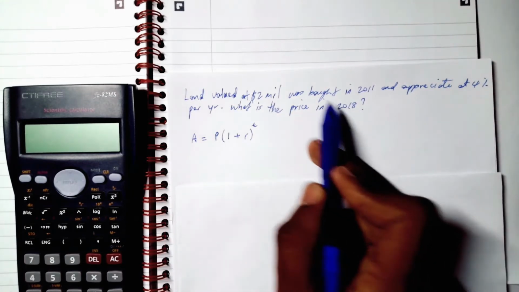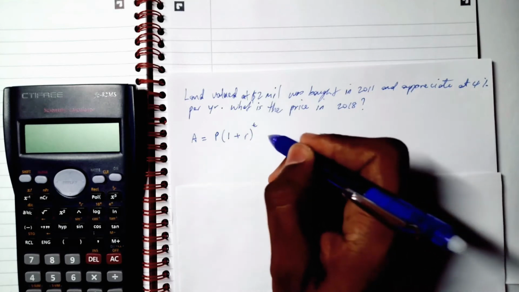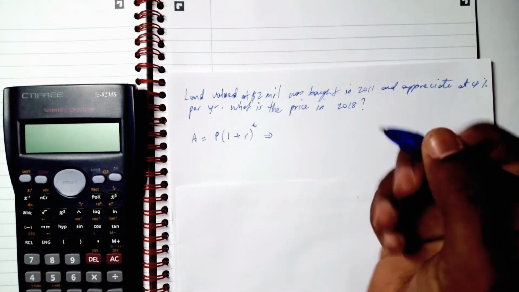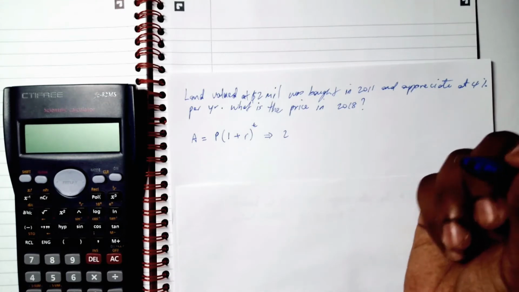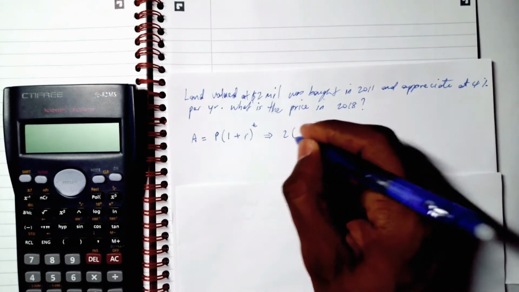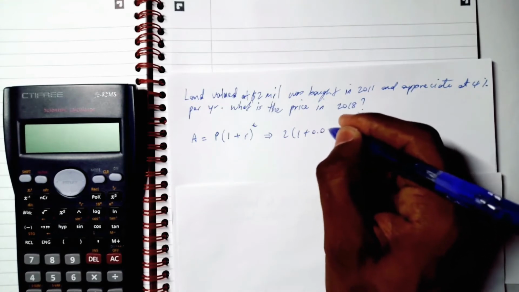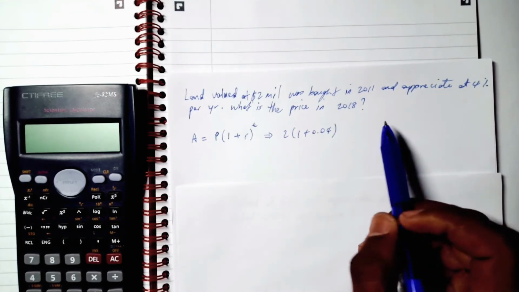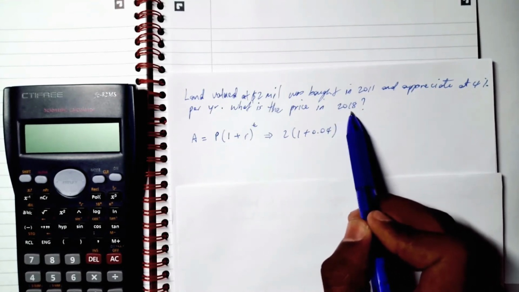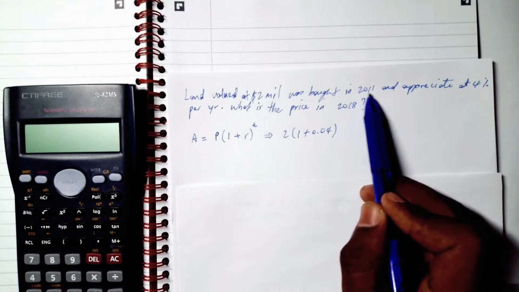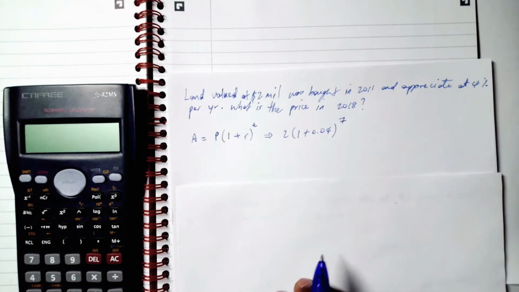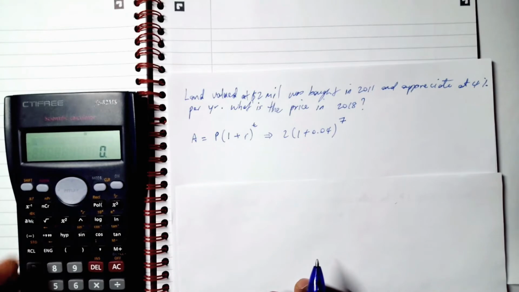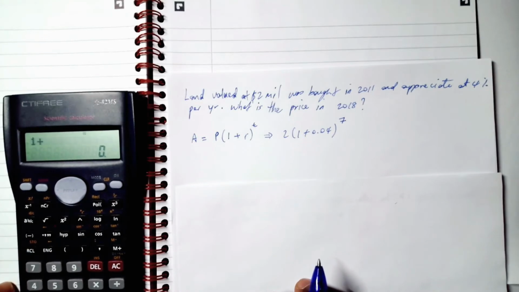All right, so as regards to this question, we fill in the blanks. So our principal will be 2 mil, of course. Our interest rate will be 0.04, and our time period will be 2018 minus 2011, which is going to be 7 years. All right, and then we just throw that in our calculator.